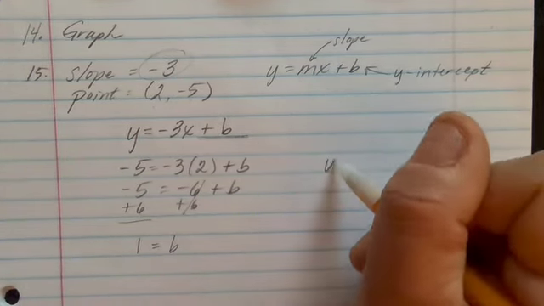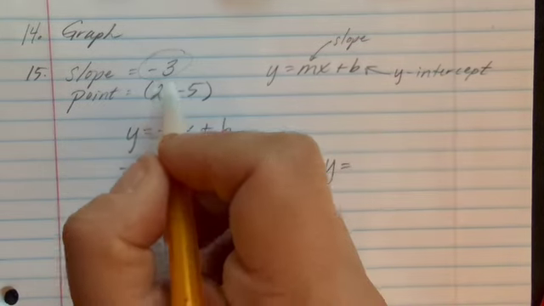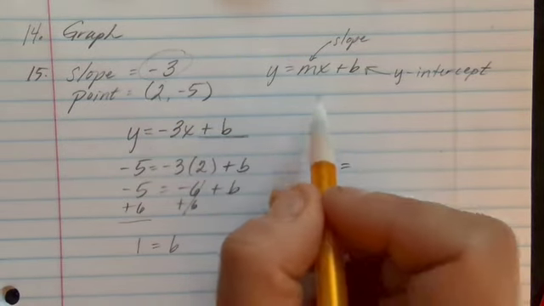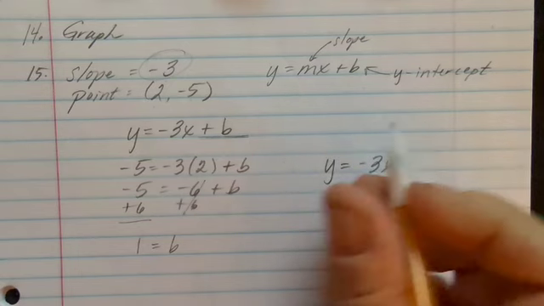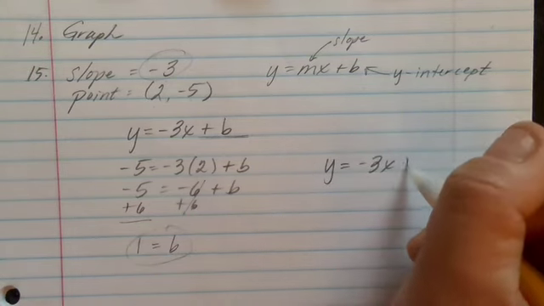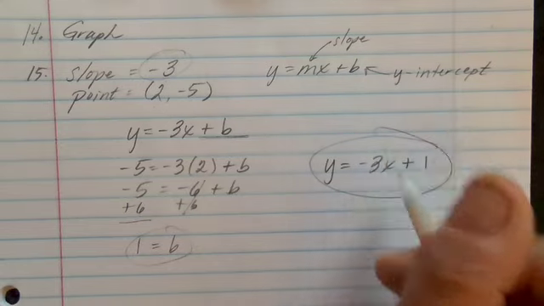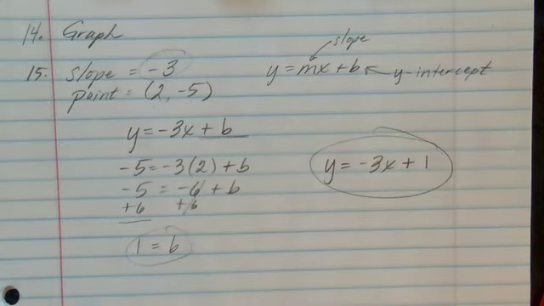So the equation of my line, remember, for the equation of my line, I need the slope and I need the y-intercept. The slope is negative 3. The y-intercept is plus 1. That's it. That's the equation of the line. Okay, let's move on to number 16. I think these will go a little bit faster.